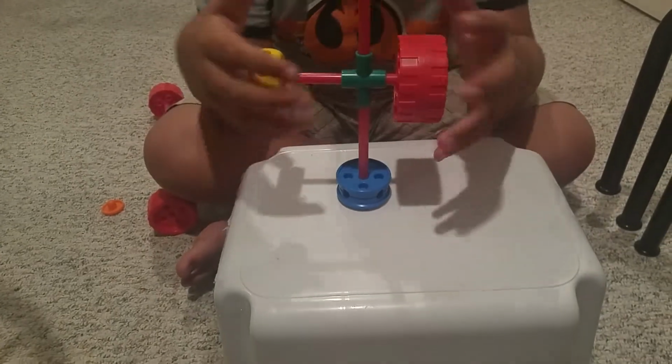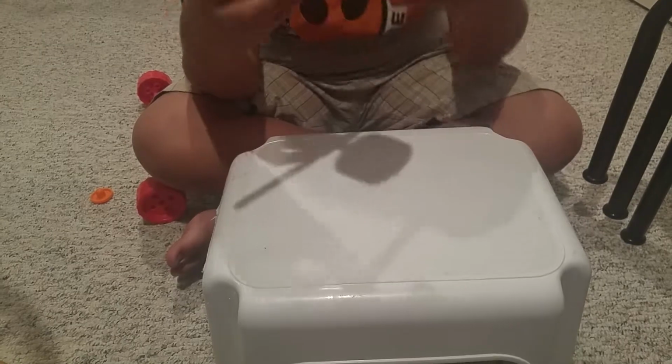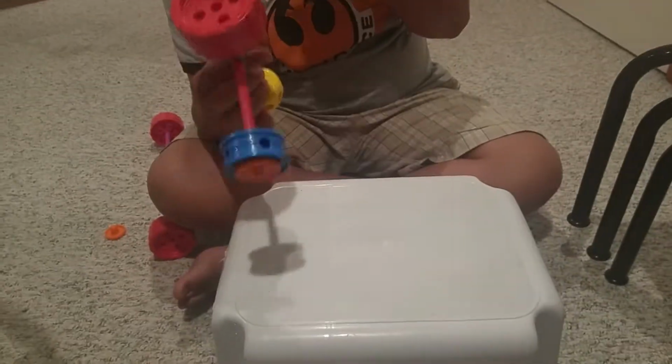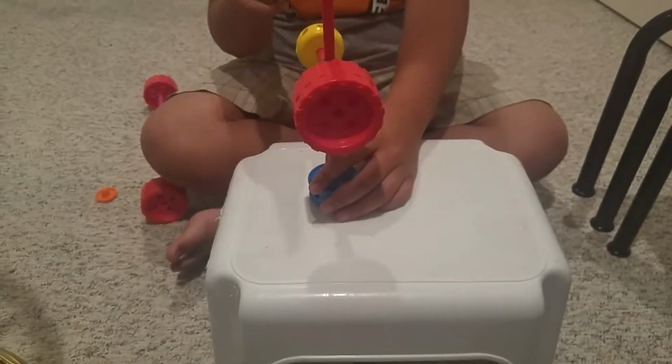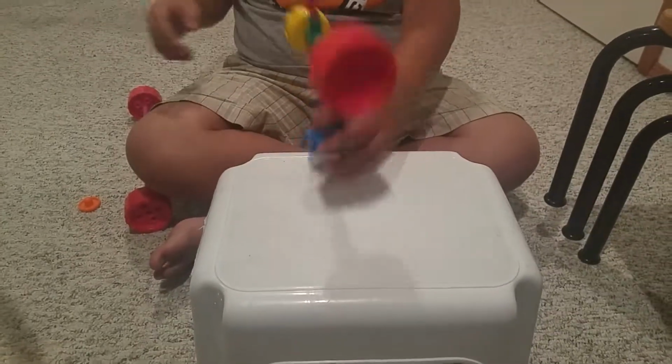And that just proves how inertia and centripetal force can work together to cause centrifugal force. But remember, it's just an illusion. So, remember that. And that was the lesson for today.